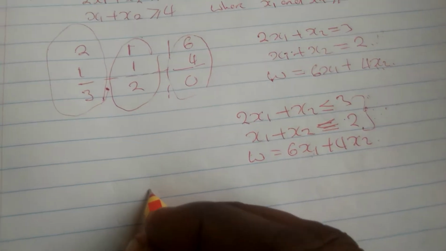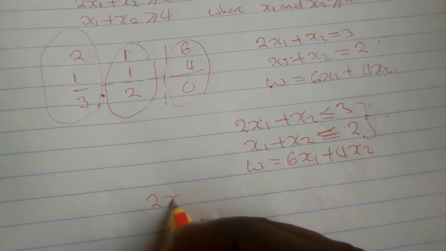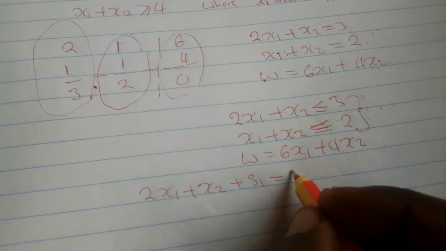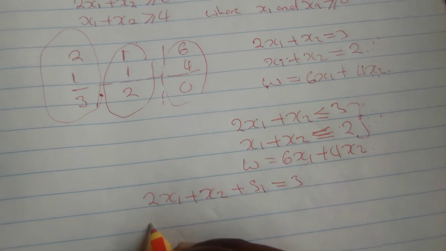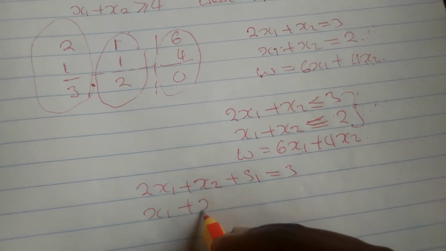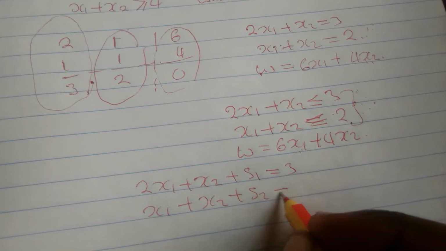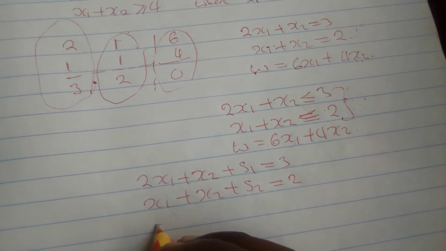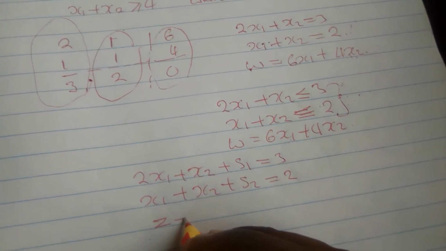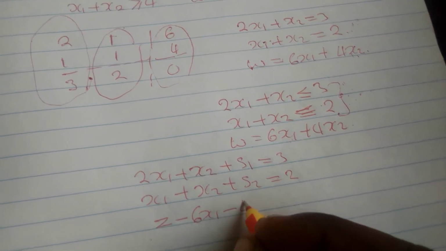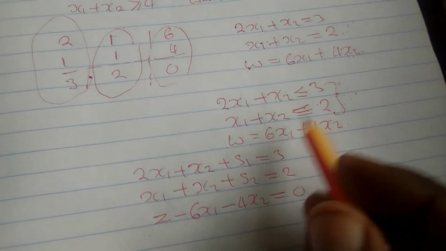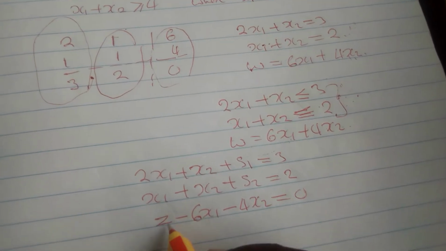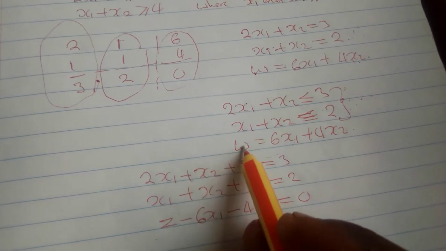Now we provide the standard form of these equations. Equation 1 is 2x1 + x2 + s1 = 3. Equation 2 is x1 + x2 + s2 = 2. The third equation is z - 6x1 - 4x2 = 0. You take the negative terms to the other side, so it becomes like this. This can be z or w.